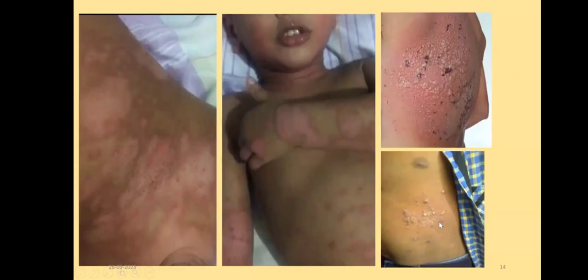There is a red spot, yellow spot, white spot, and black spot. It's all vesicular and pustular lesion and crust formation are there in a single photo.